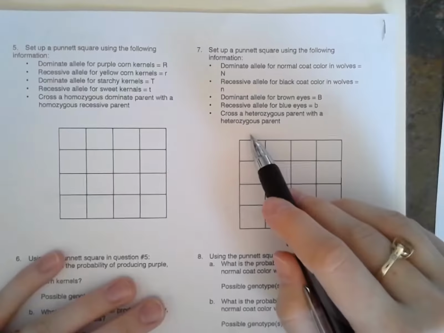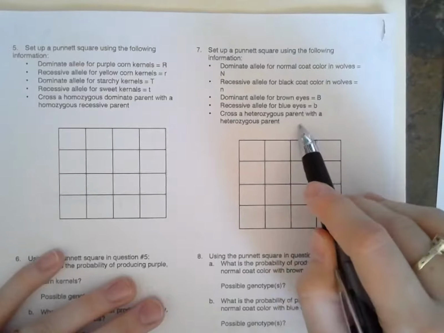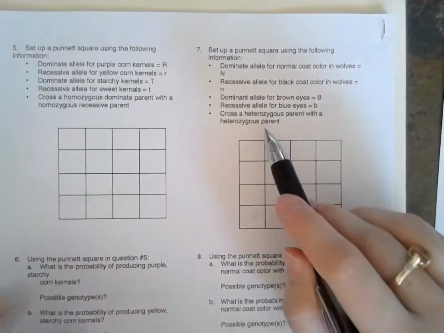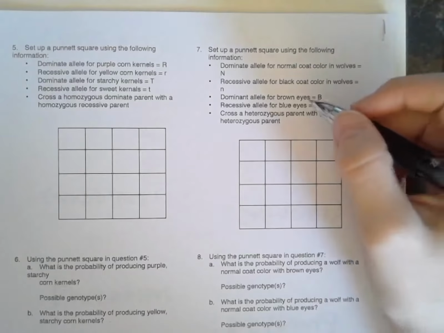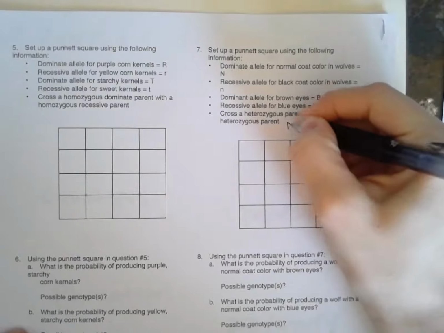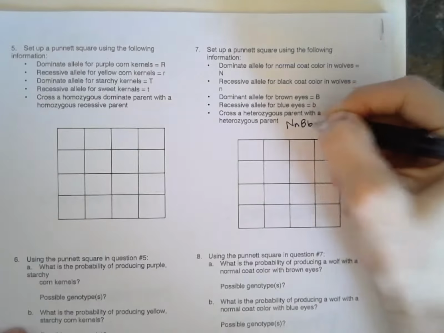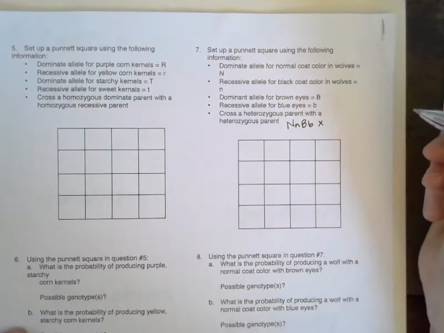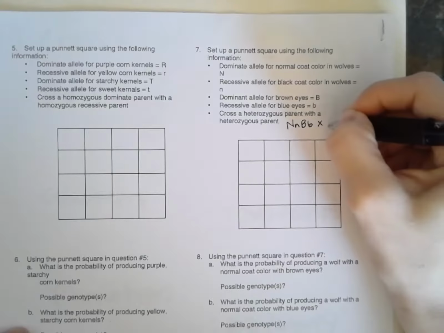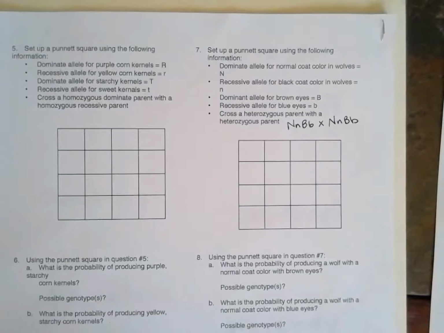So our cross here is a heterozygous parent with a heterozygous parent. Okay, so heterozygous, remember, means different, so we're going to have a capital and a lowercase. So we're going to have a capital N, lowercase n, capital B, lowercase b. The other parent is going to be heterozygous as well, so we are just going to copy that down. Alright, so that's our cross.